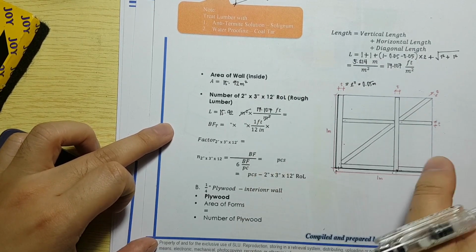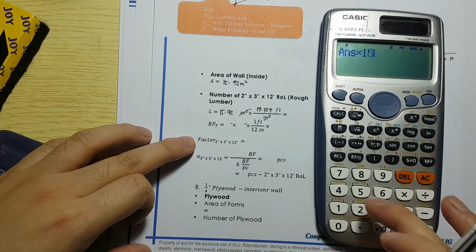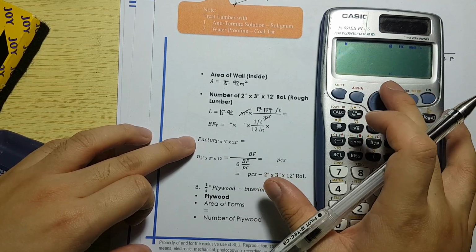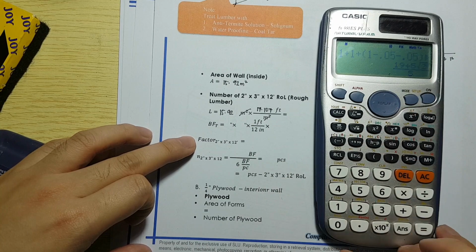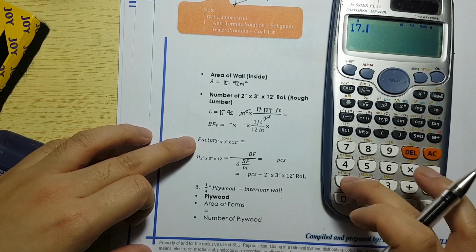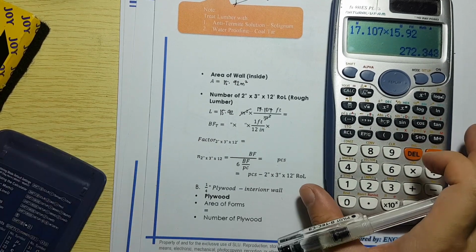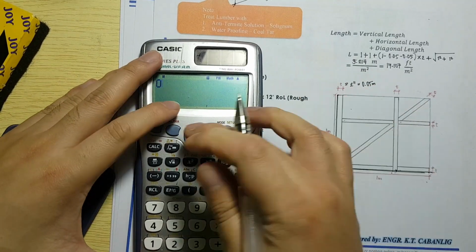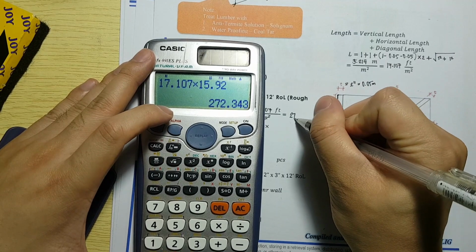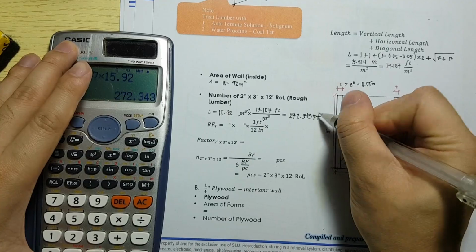Square meter will cancel out. Therefore, 17.107 times 15.92, and that is equivalent to 272.343 feet. Okay?